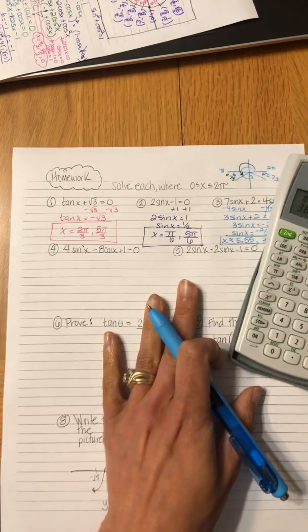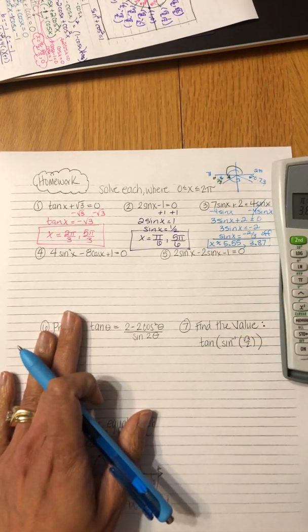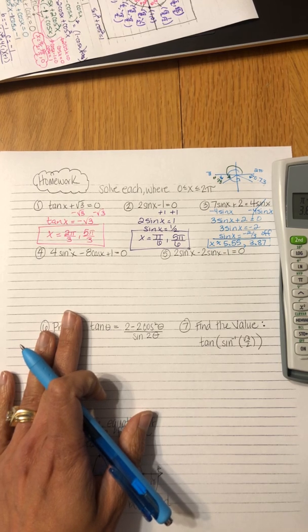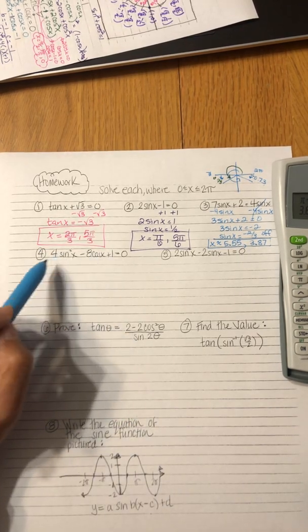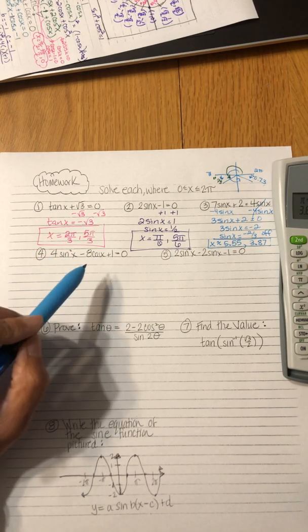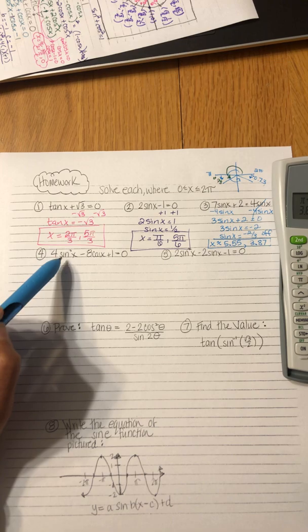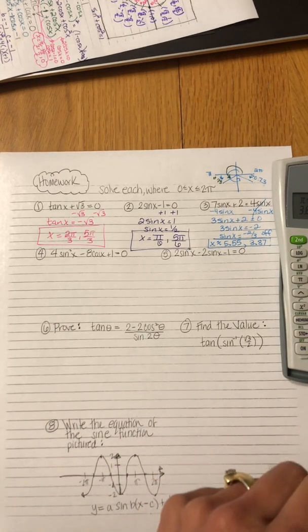Okay. Number 4, I have 4 sine squared x minus 8 cosine x plus 1 equals 0. So this one gets a little tricky because you have to use some identities. So first of all, we need to have the same thing. We need both sine squareds or both cosine x. So I do know that sine squared is the same as 1 minus cosine squared. Remember that from the notes that we just did?